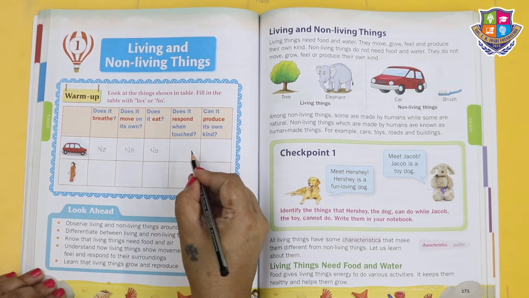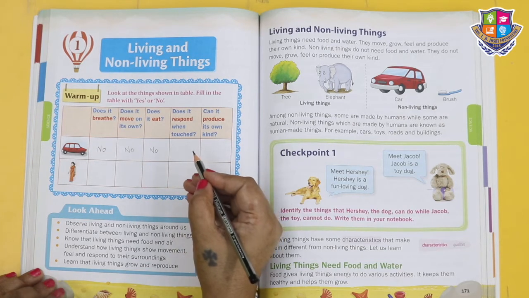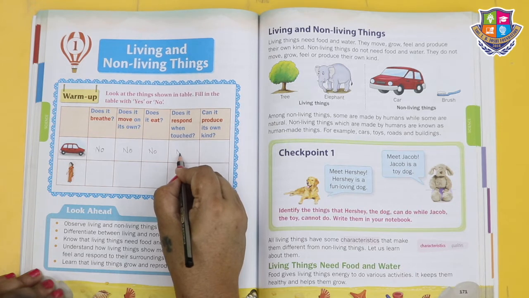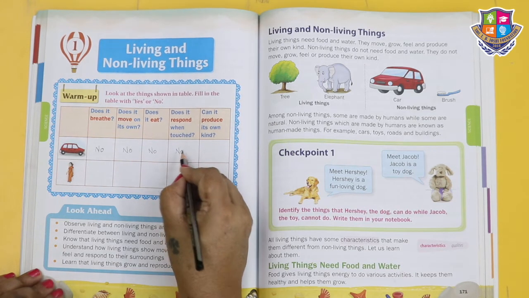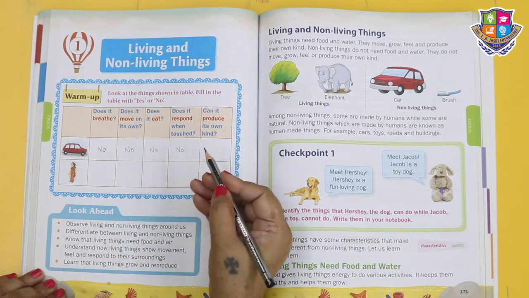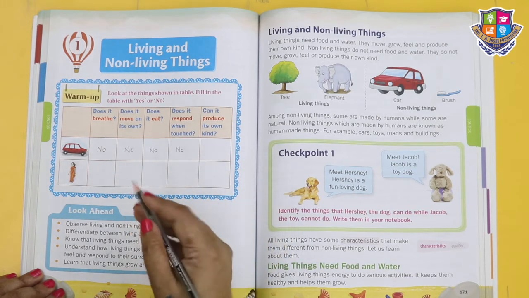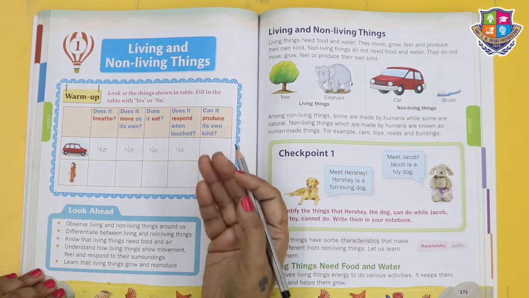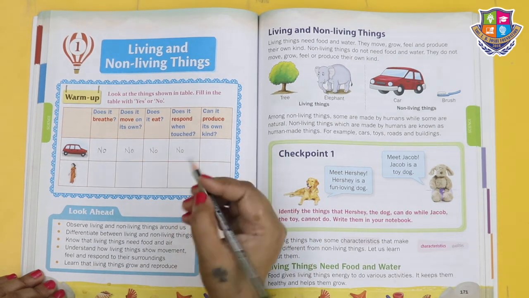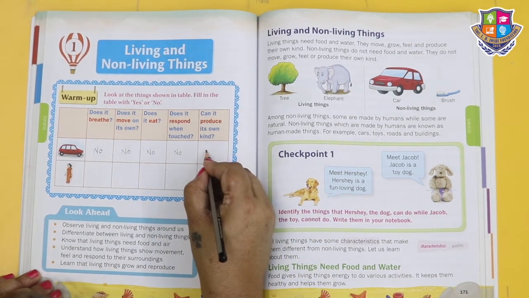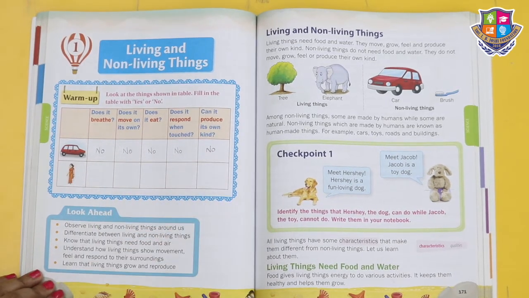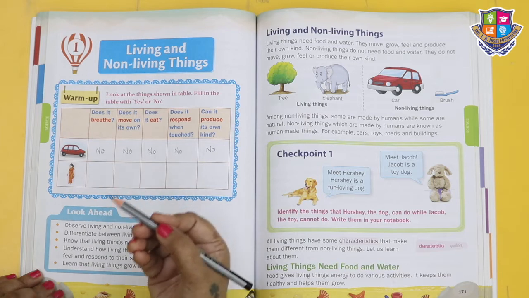Does it respond when it is touched? No, right? So the answer again is going to be no. Can it produce its own kind? Does the car give birth or something of that sort to a smaller car or something? Have you ever seen that happening? No. So the answer here I'm going to write is a no. Did you get it? Now we move further.